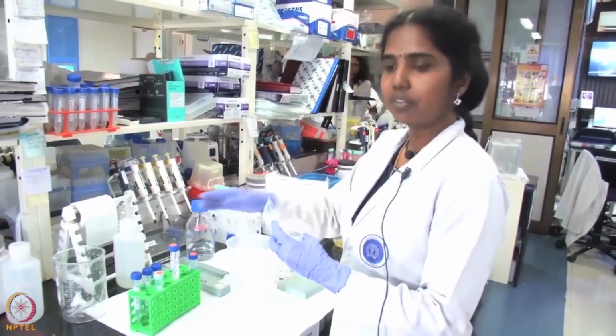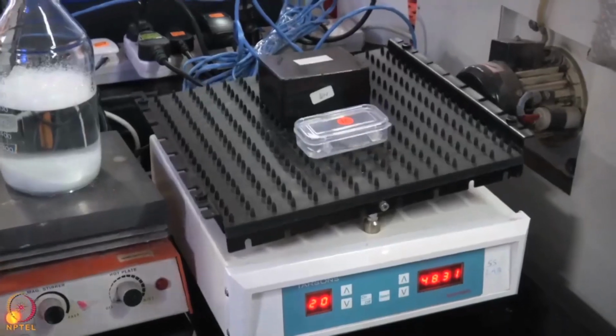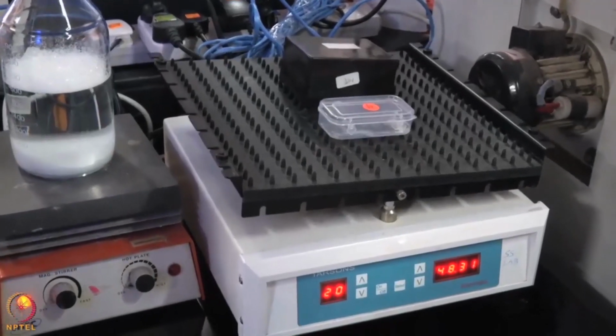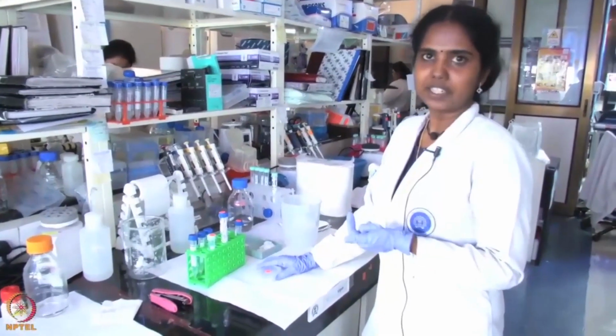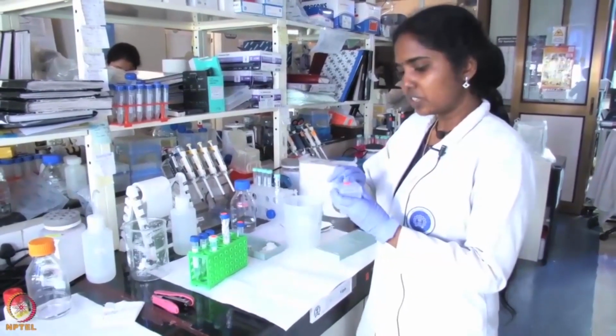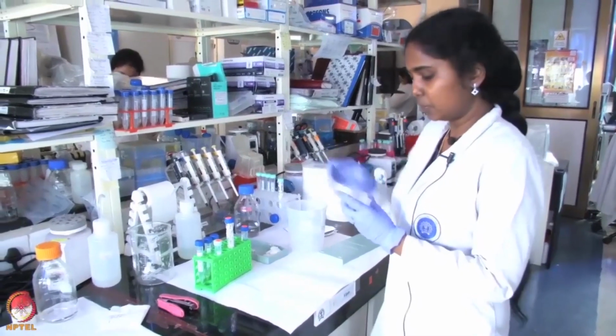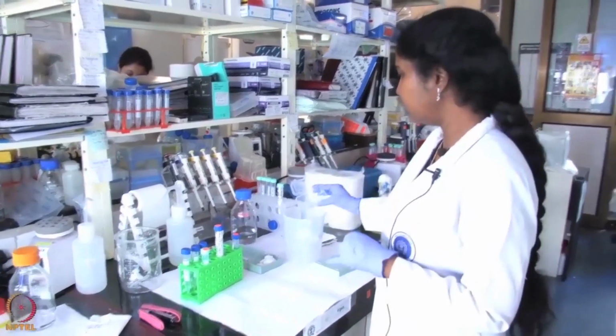Then you keep it for 2-hour incubation. After incubating with primary antibody, we again repeated the washing step. Now the next step is incubation with secondary antibody. So now we are discarding the washing solution.